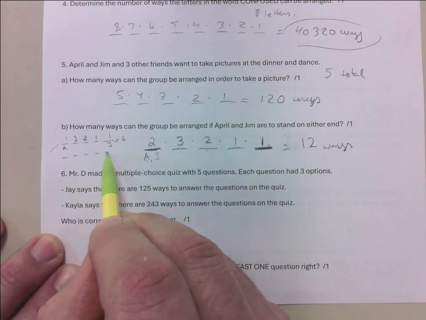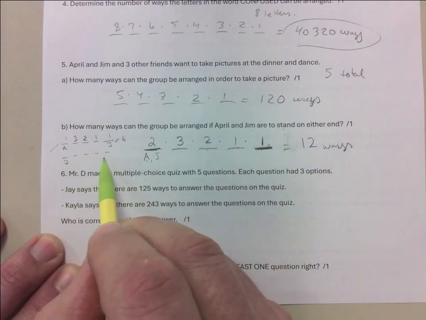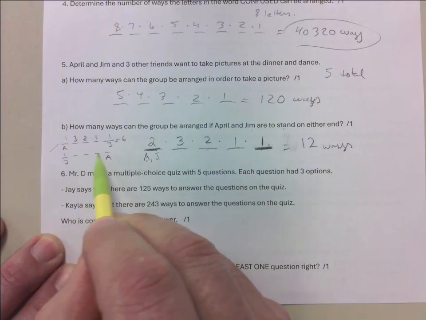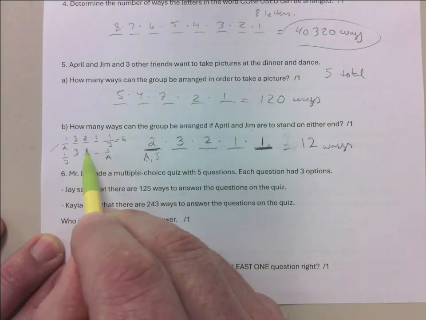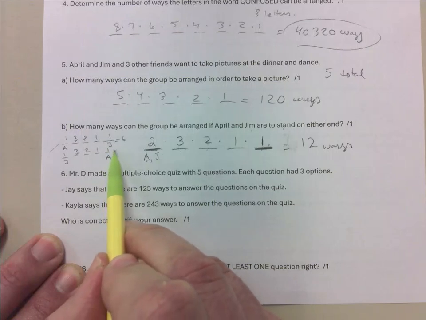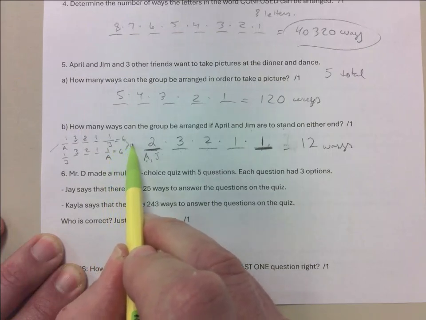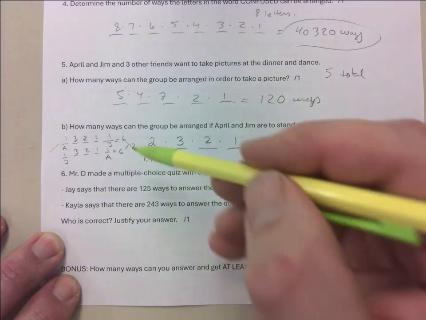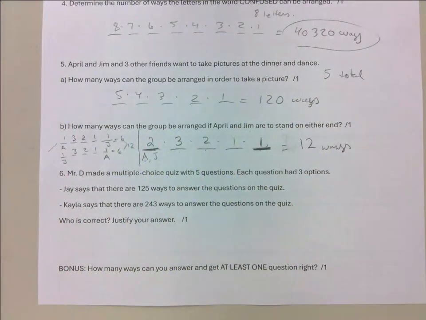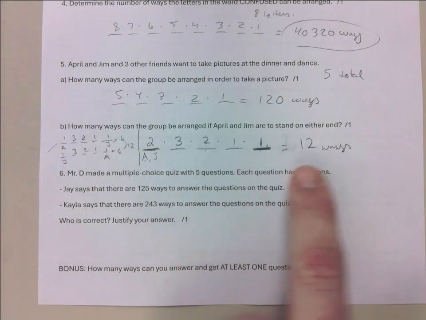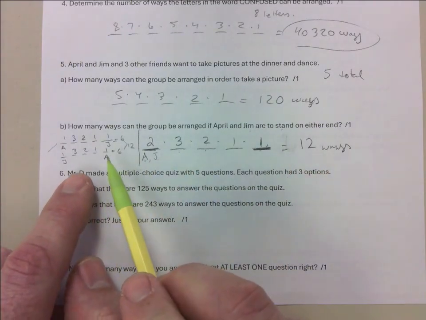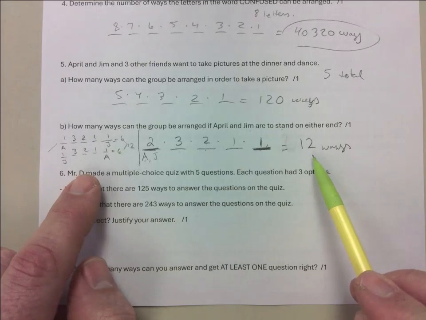Then you do another case where you have Jim up here, April back there. This is 1 and 1, and then it's 3, 2, 1. That is 6 also. Combined gives you 12. Sorry, it's very small. I should have given that the main stage. But regardless, you get 12.